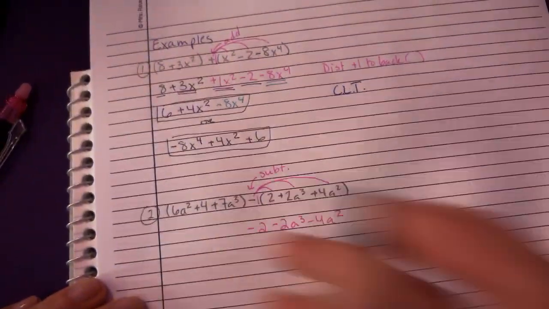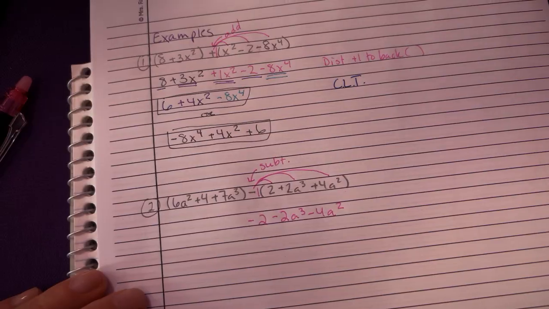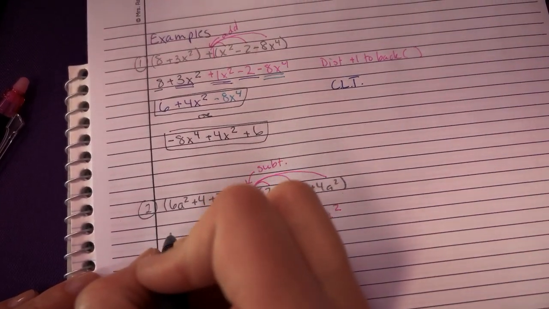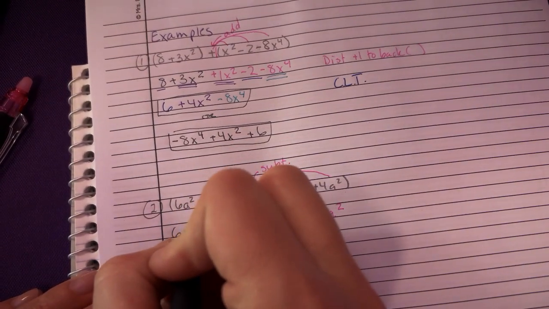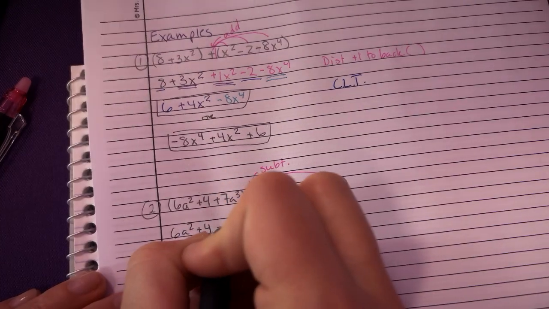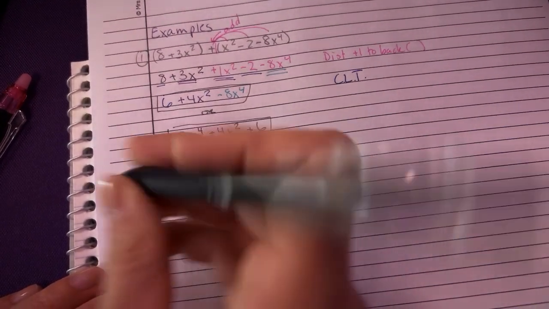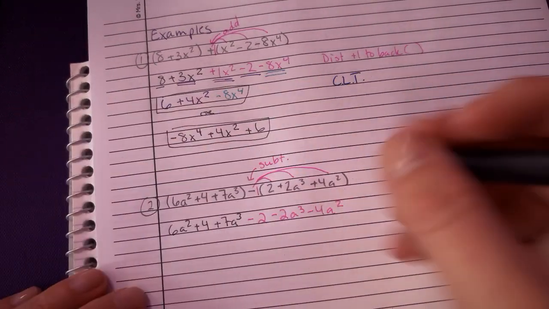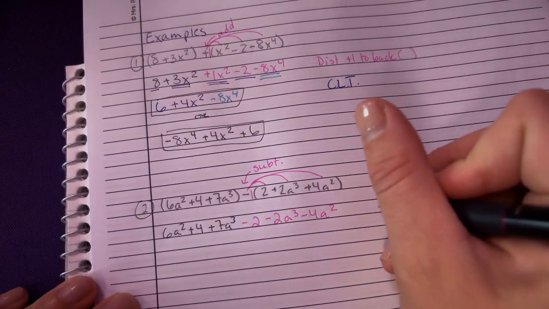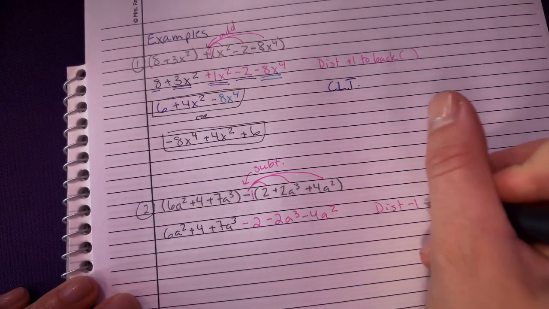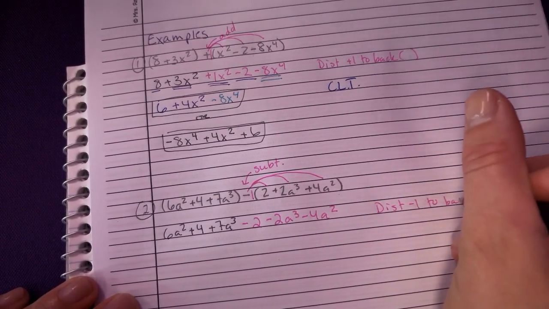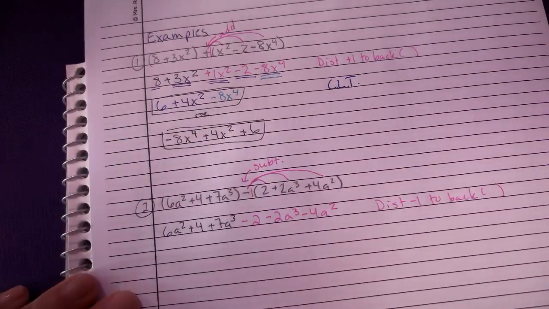This stuff up front here, oops, I hit my camera. This stuff up front here, there was no distributing that happened, so I have everything staying the same, and I can drop the parentheses since I didn't have to deal with any distributing. Now, if you write that little love note here, all we did was distribute that -1 to the back parentheses.